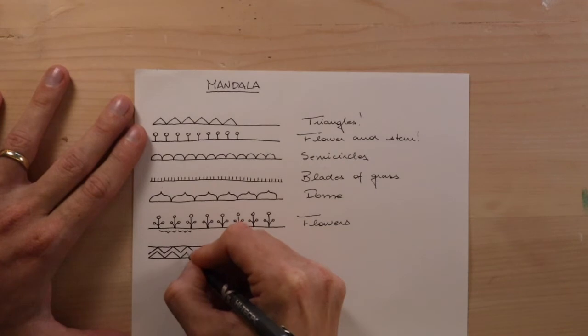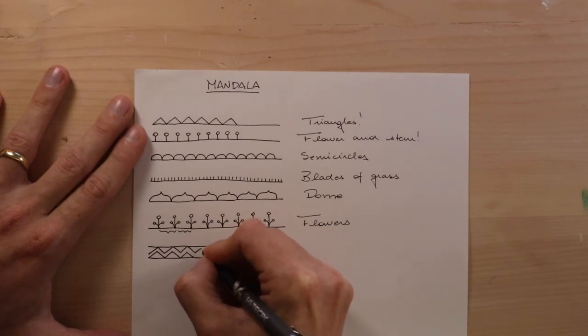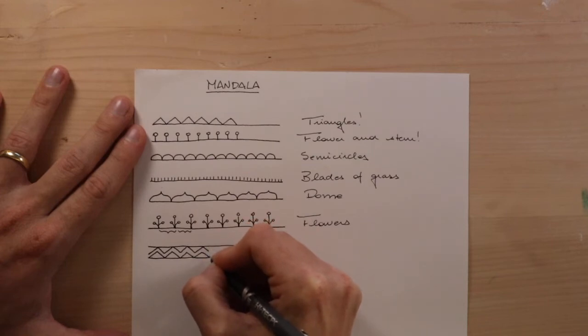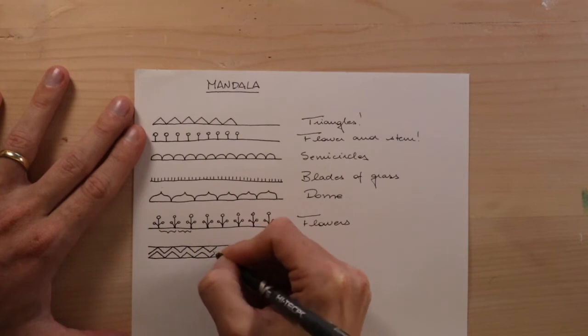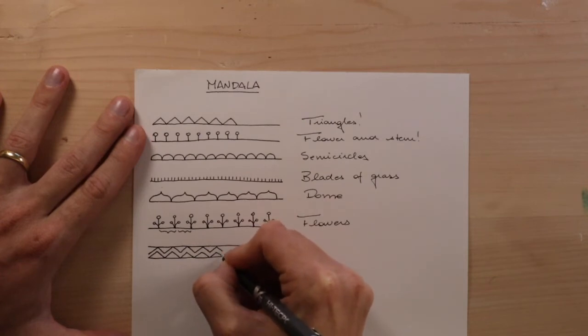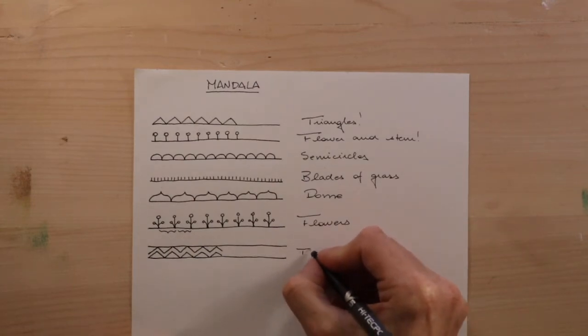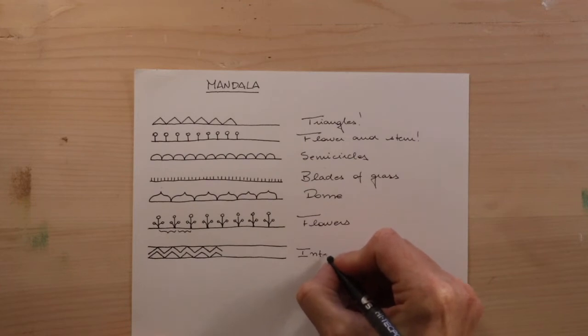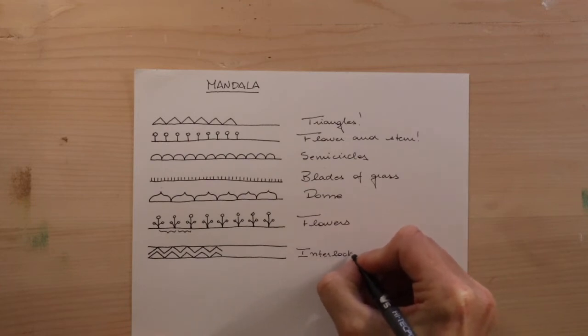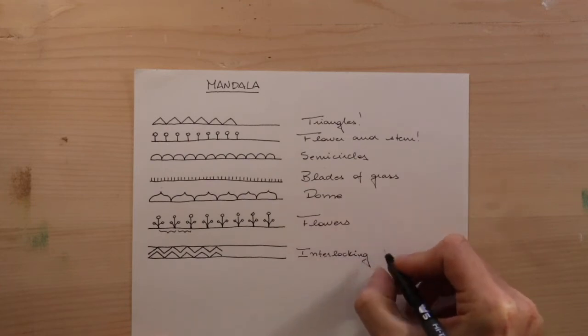And so on. Some people find more helpful doing the one below first and then doing the one above later. So this is another, so I'm gonna call interlocking triangles.